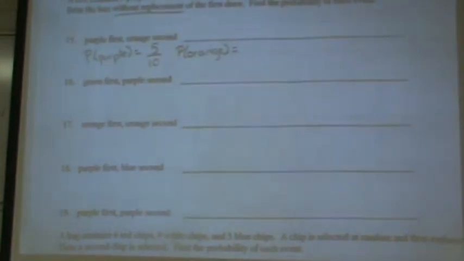Now we need to find the probability of orange for our second draw. And remember, assuming that we picked out that purple marble, we didn't put it back in the bag. So now we've taken out a purple marble, so we only have 9 marbles left altogether, but we still have our 2 orange marbles.